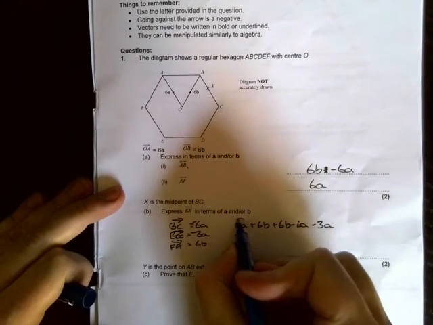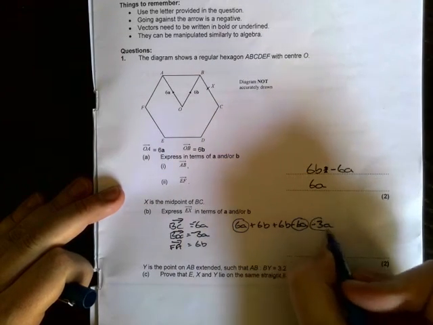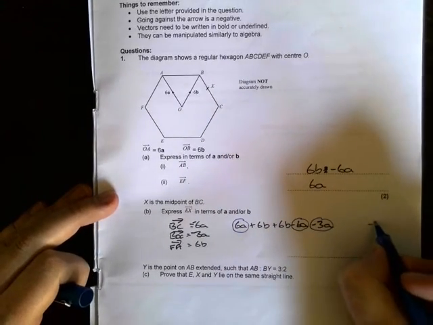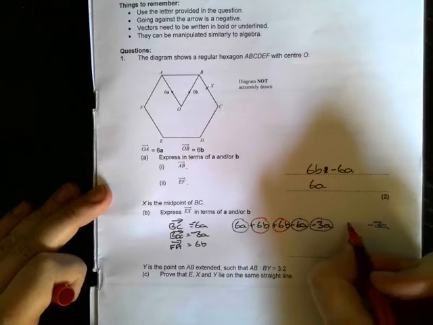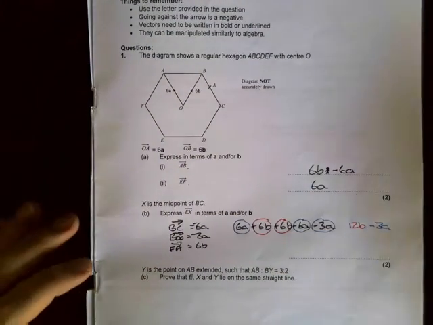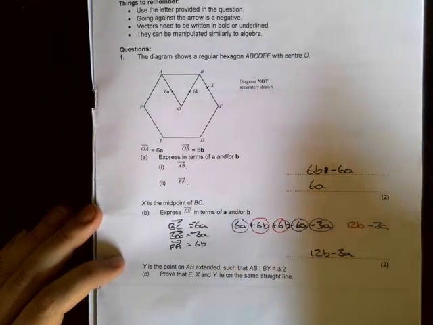Then it's a question of collecting like terms. So first of all, let's deal with our a's. We've got 6a minus 6a minus 3a, so that's minus 3a in total. And then we've also got plus 6b plus 6b, so that's 12b. So in total we've got 12b minus 3a.